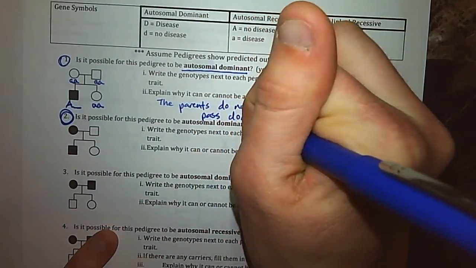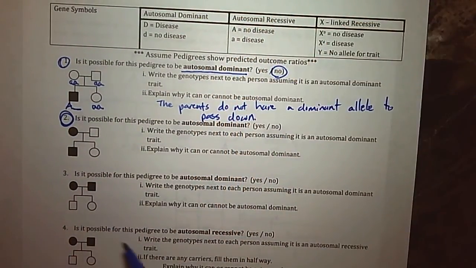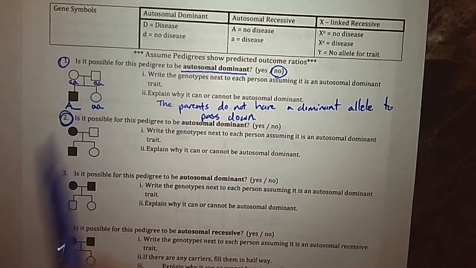Right. So the same type of thing: just try it out, see if it works or see if it doesn't. Try that with problem number 2, and that's it.